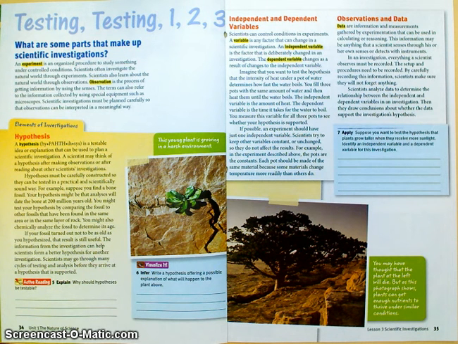Under elements of investigations, the red heading says hypothesis. A hypothesis is a testable idea or explanation that can be used to plan a scientific investigation. A scientist may think of a hypothesis after making observations or after reading about other scientists' investigations. Hypotheses must be carefully constructed so they can be tested in a practical and scientifically sound way.